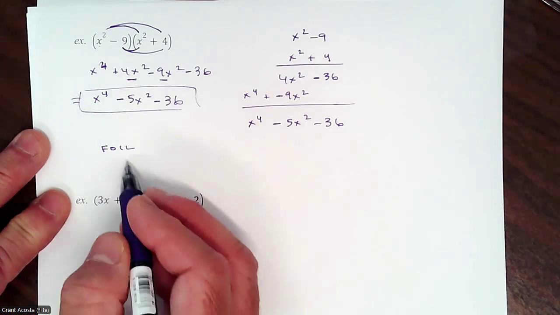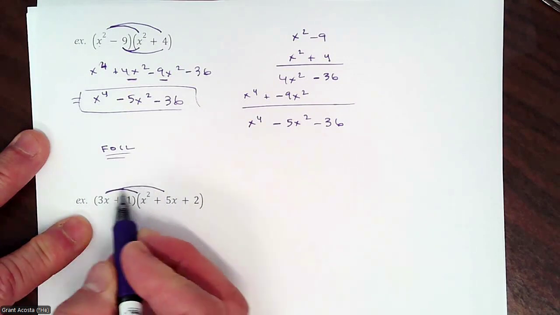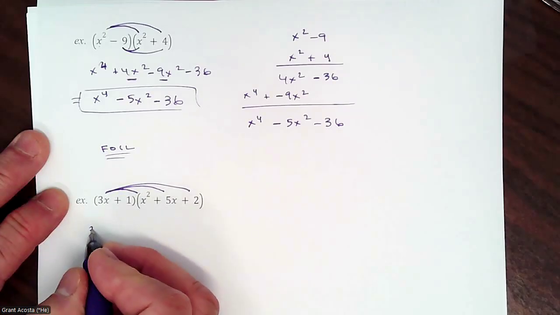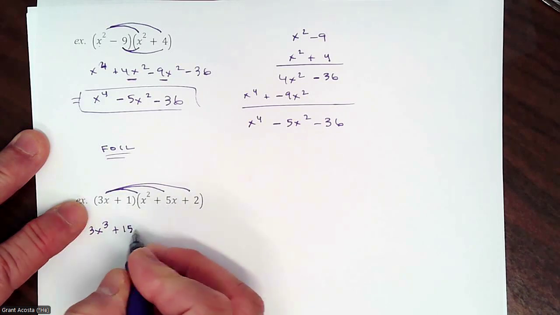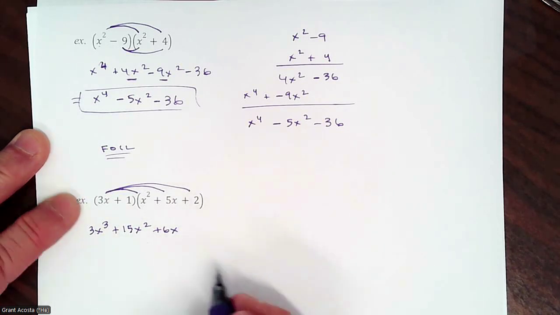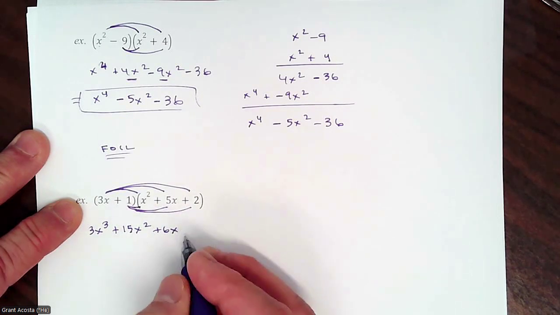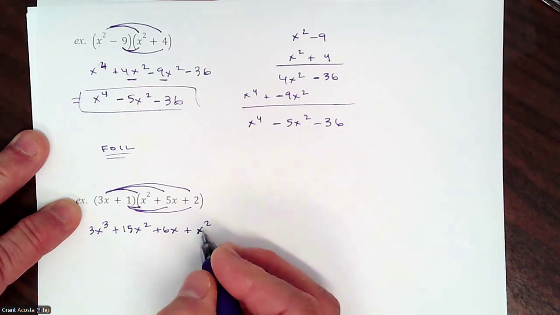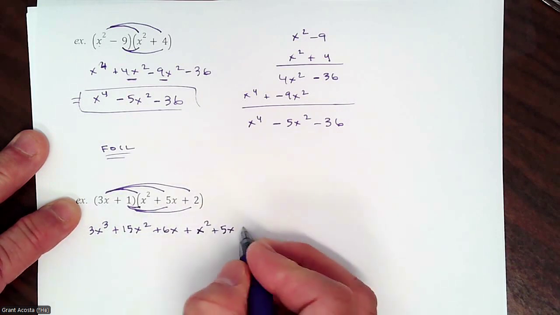Essentially, the concept of FOILing is that this 3x is going to get multiplied by each term. So you would have 3x times x squared is 3x cubed. 3x times 5x is 15x squared. 3x times 2 is plus 6x. And then we just have to make sure we distribute the 1 to everybody. So plus 1x squared, which is really just x squared, 1 times 5x, and 1 times 2.